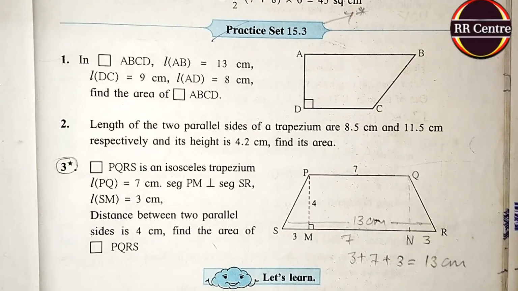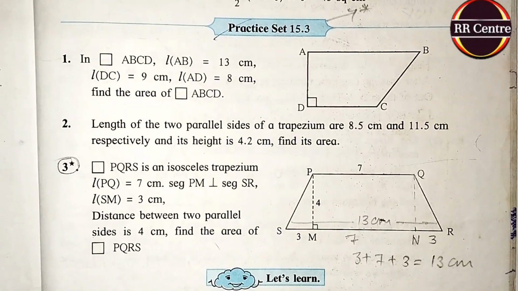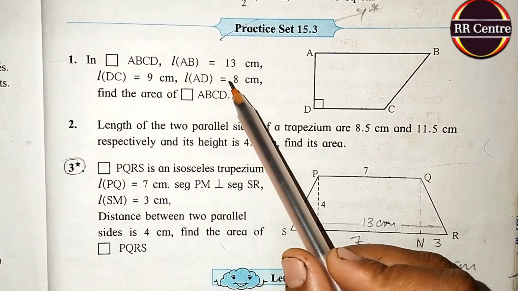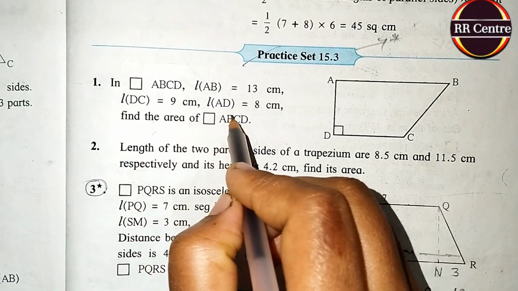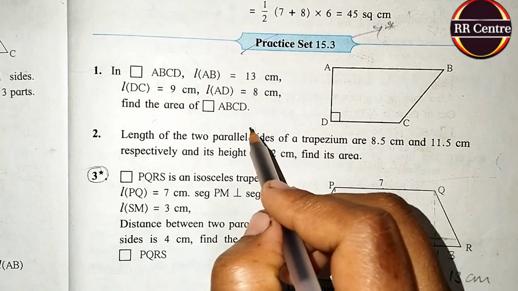दोस्तों, सो टुडे वी आर स्टार्टिंग फॉर द क्लास 8 प्रैक्टिस सेट 15.3। हम वन बाय वन क्वेश्चन करेंगे। नाउ क्वेश्चन नंबर 1, इन क्वाड्रिलेटरल ए बी सी डी लेंथ ऑफ ए बी इज इक्वल टू 13 सेंटीमीटर and length of DC is equal to 9 centimeter, AD is equal to 8 centimeter. Find the area of quadrilateral ABCD.